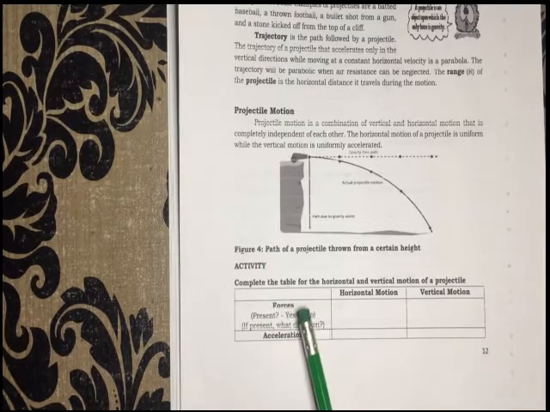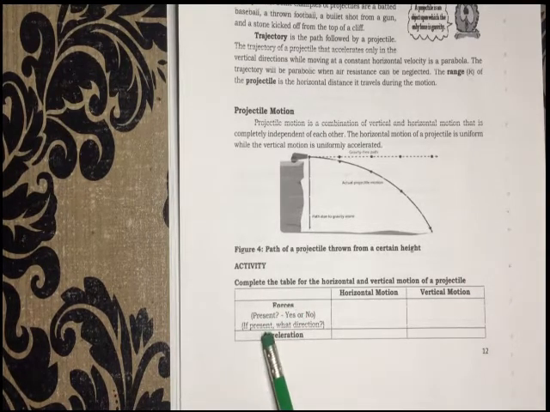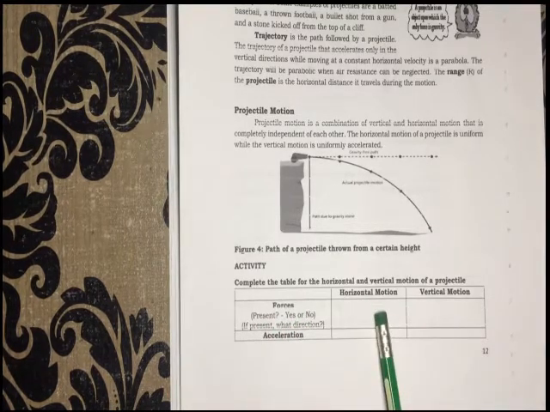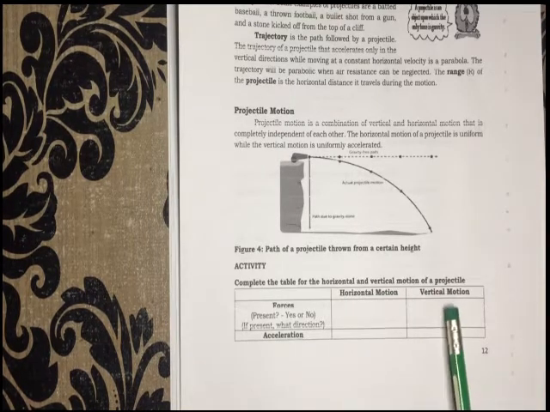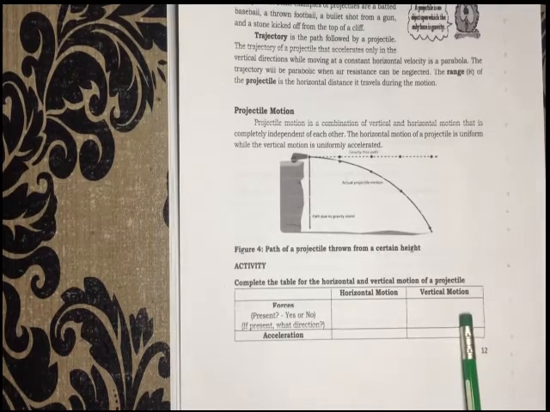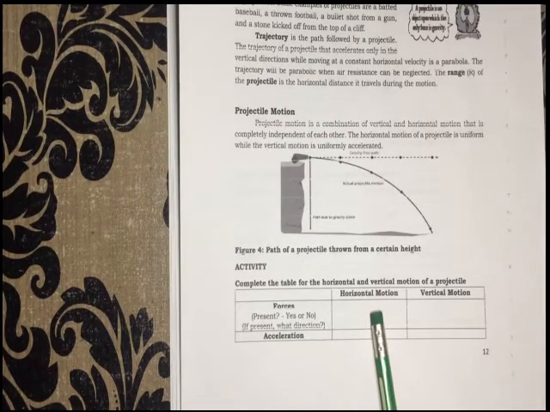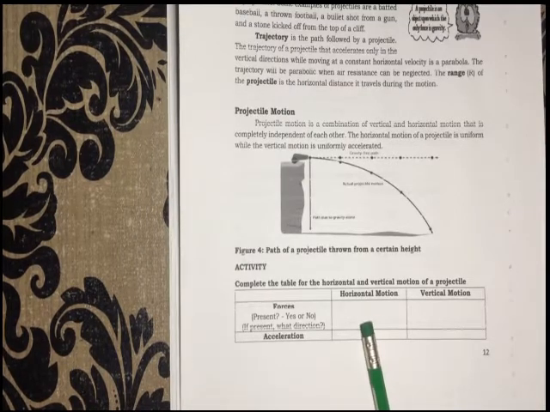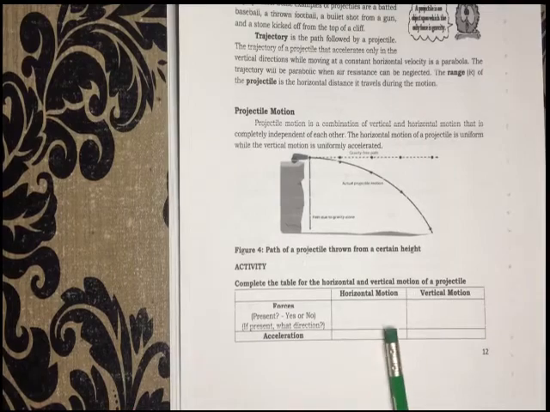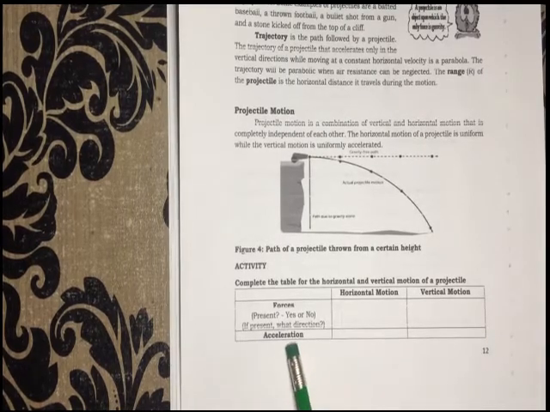So, paano siya gagawin? Forces, present, may present bang force sa horizontal motion? Yes or no? Okay? How about vertical motion? May present ba na forces? So, yes or no lang din yung sagot. Kapag yes yung naging sagot mo, in what direction? So, it's either up or down direction, or pwede ring left and right direction. Pwede rin yun. Okay? Next is acceleration.